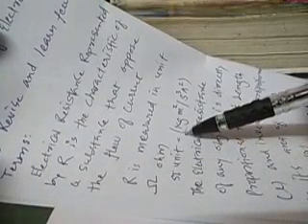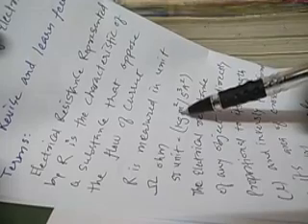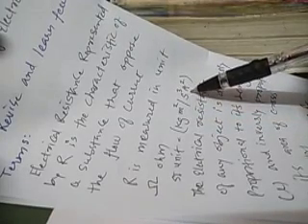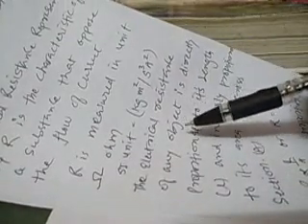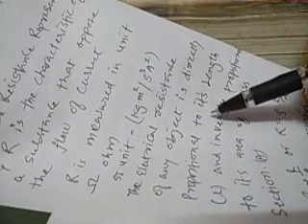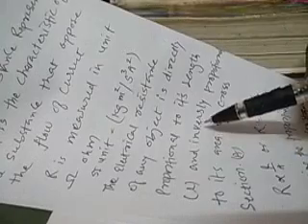The SI unit of ohm is kilogram meter square per second cube ampere square. The electrical resistance of any object is directly proportional to its length l, and inversely proportional to its area of cross section.